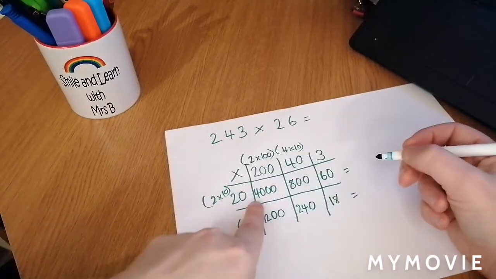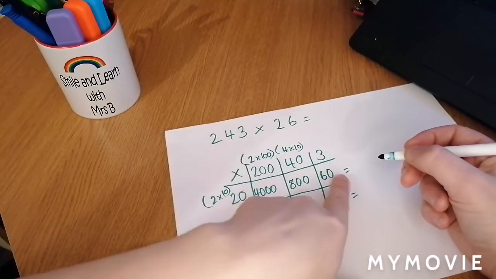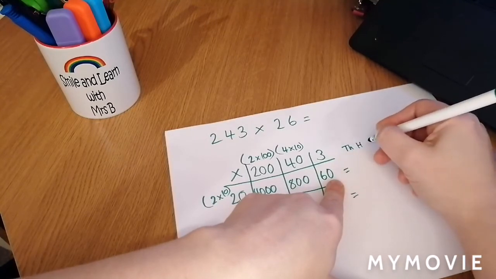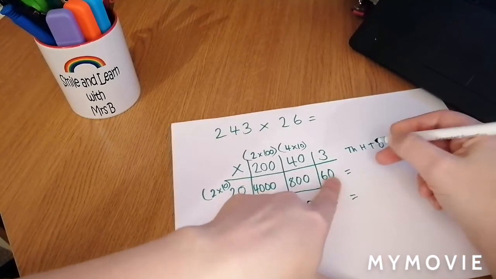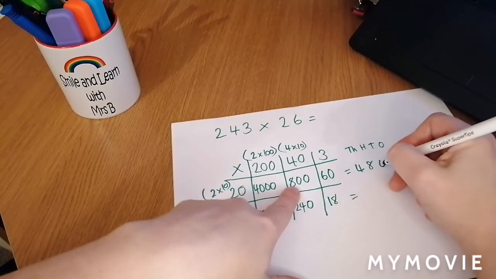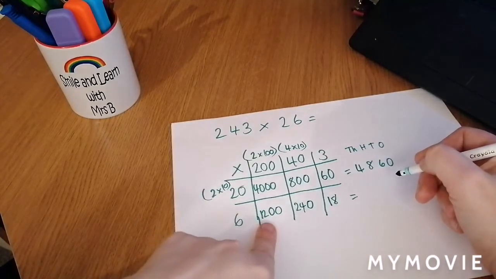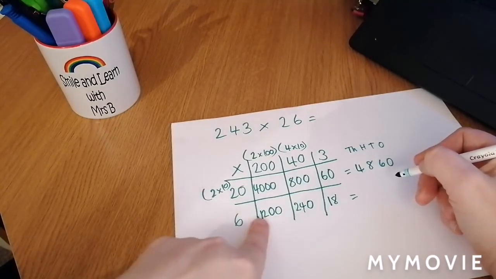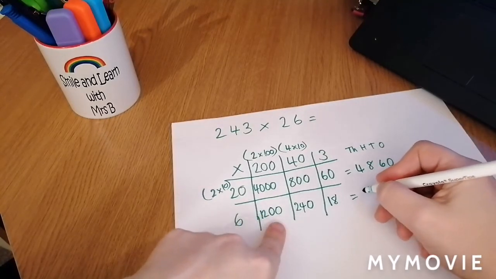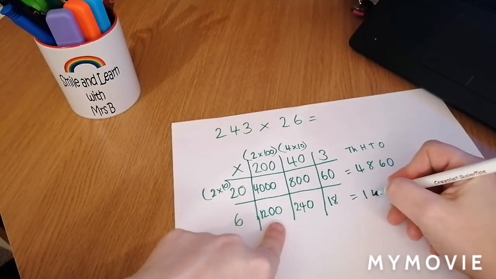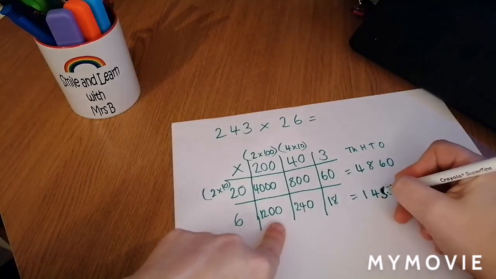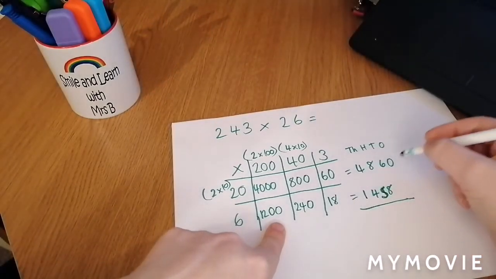This way we've got 2 at the moment, so 4000 plus 800 plus 60, keeping our place value in those columns, 4,860. Bottom row, 1,200 plus 240 plus 18 becomes 1,450. Correction, 58. See, even teachers make mistakes.